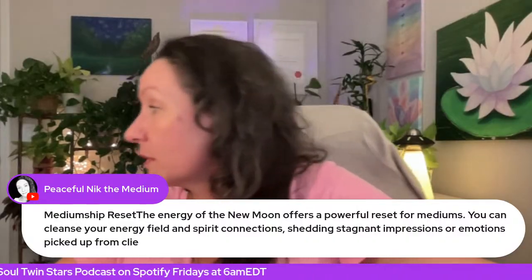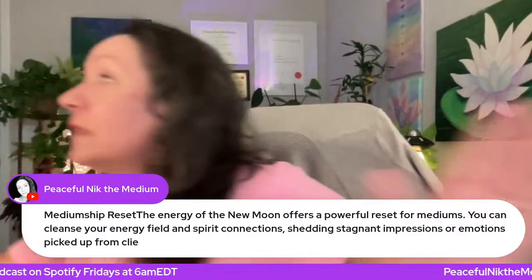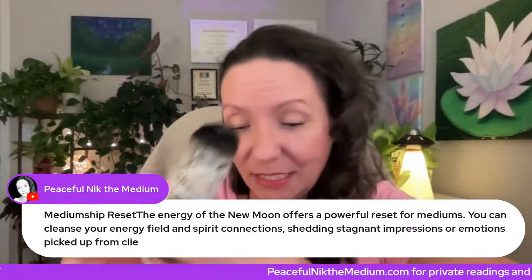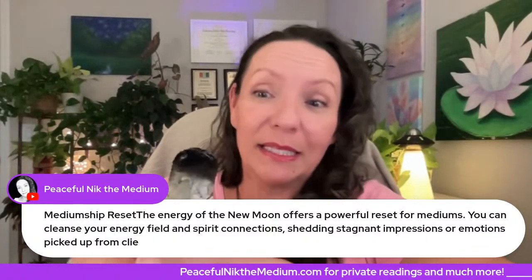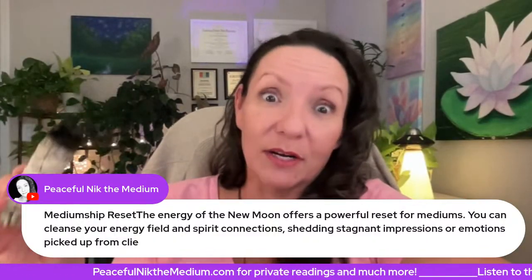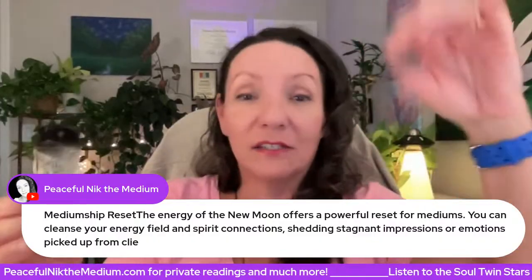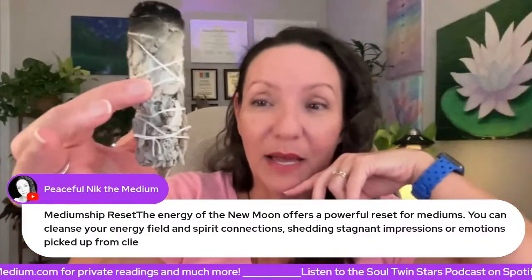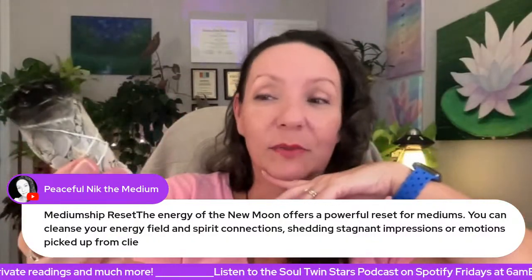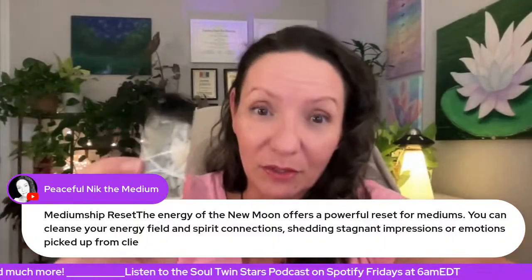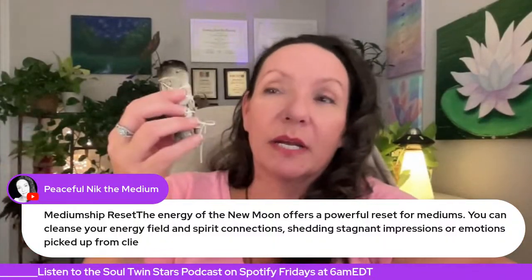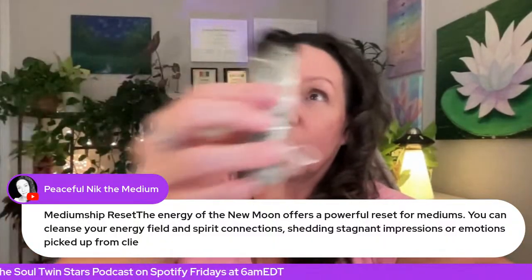I also burn sage. So I have my little sage stick. Be careful. Not all sage is made equally. Some of them burn very fast and pieces flake off of them because they're not bound correctly. I had to rebind this one. So be careful if you're burning sage, but it's great to cleanse the energy of a space.